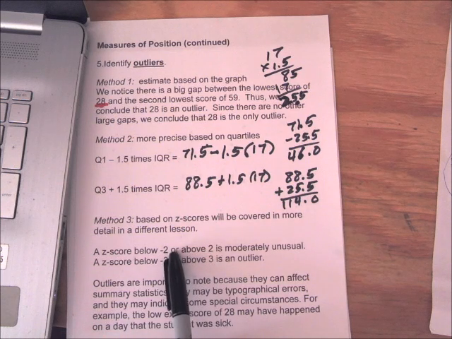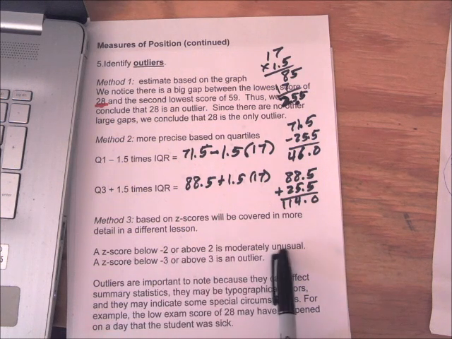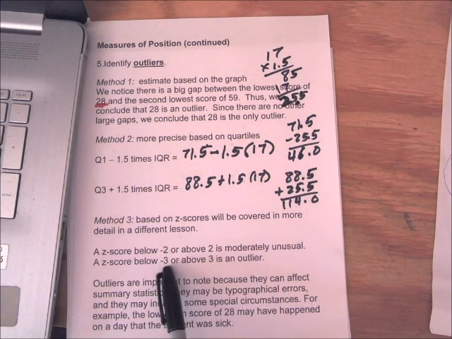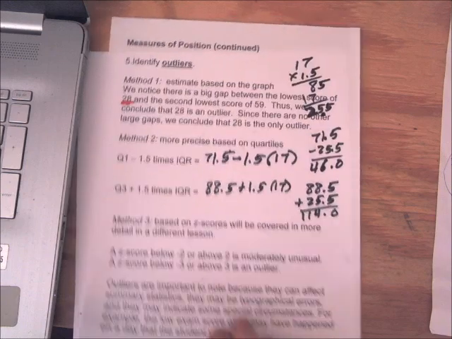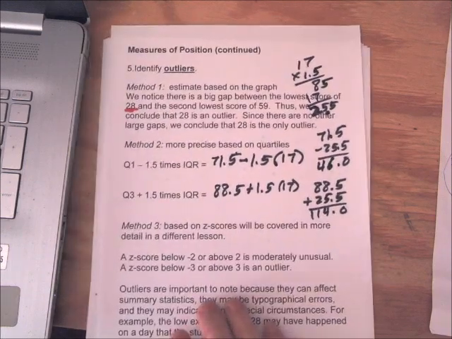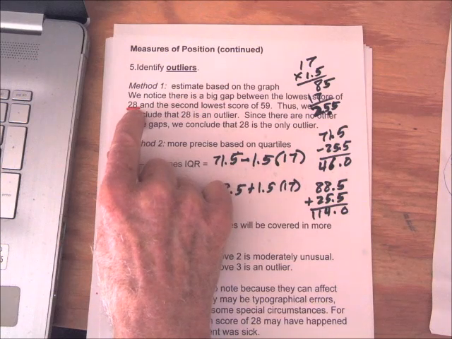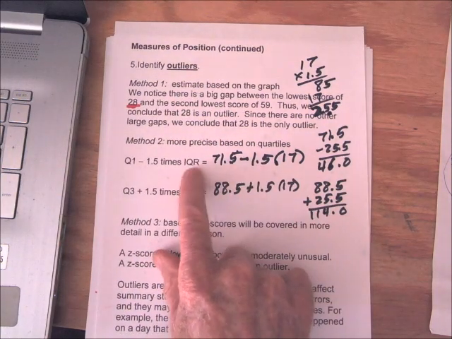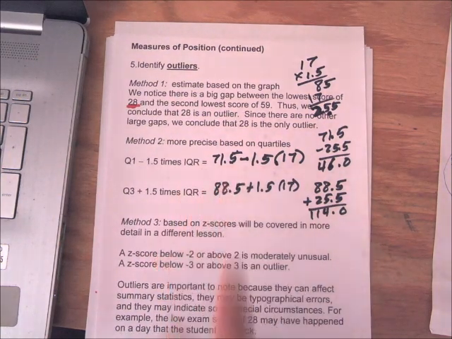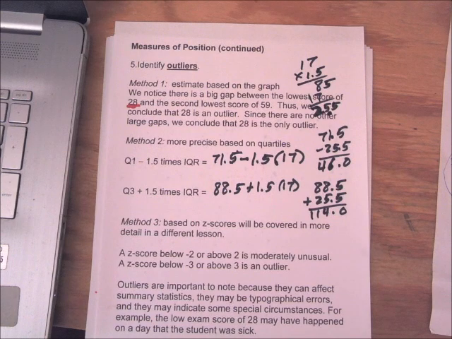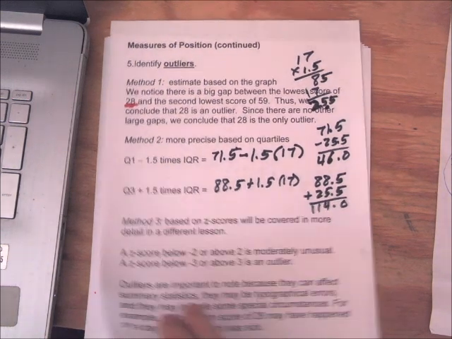A z-score below -2 or above 2 is moderately unusual. A z-score below -3 or above +3 is an outlier. We'll say more about z-scores later in the course, but for now we have two ways of determining outliers. We can just eyeball the data, it looks like 28 is an outlier, or we can use the interquartile range, and we came to the same conclusion. It looks like 28 is an outlier here.